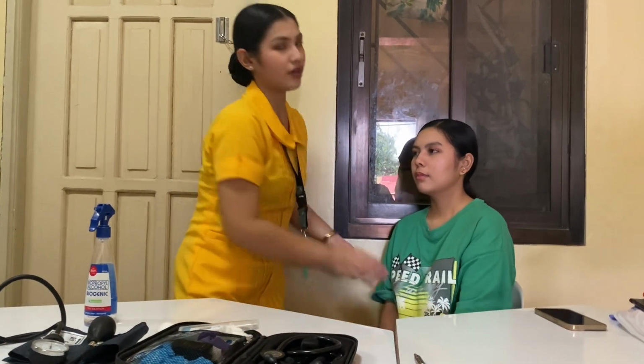So the client's radial pulse is 70, which is just within the normal range for the radial pulse, and there is no significant pulse deficit that may indicate cardiovascular disease. So after that, we're going to document the client's findings on the client's record, and then we're going to proceed to the respiration. And as I have said earlier, I already conducted the respiration rate assessment.